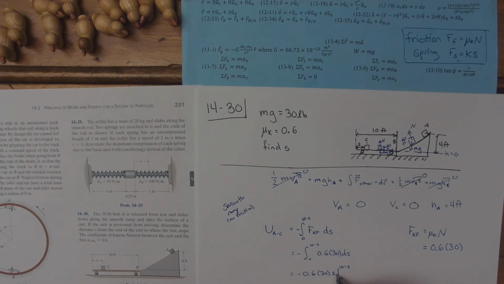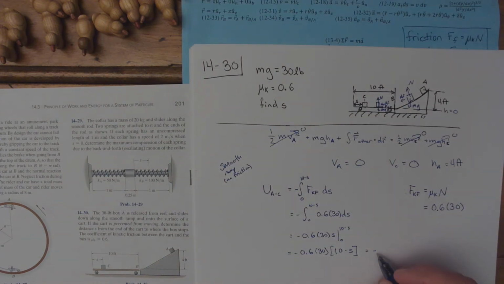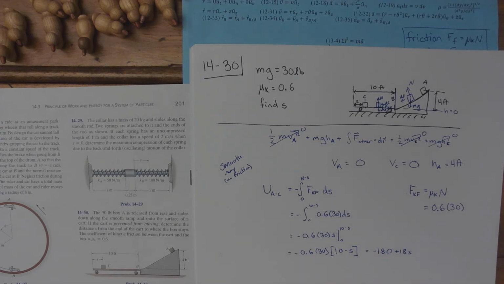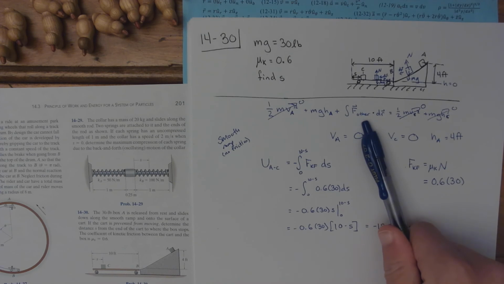I guess it is slightly confusing to have an s here and a 10 minus s there, but we've seen worse. Okay, so then I get minus 180 plus 18s, but this is just the work done, so that needs to go back into my equation here.